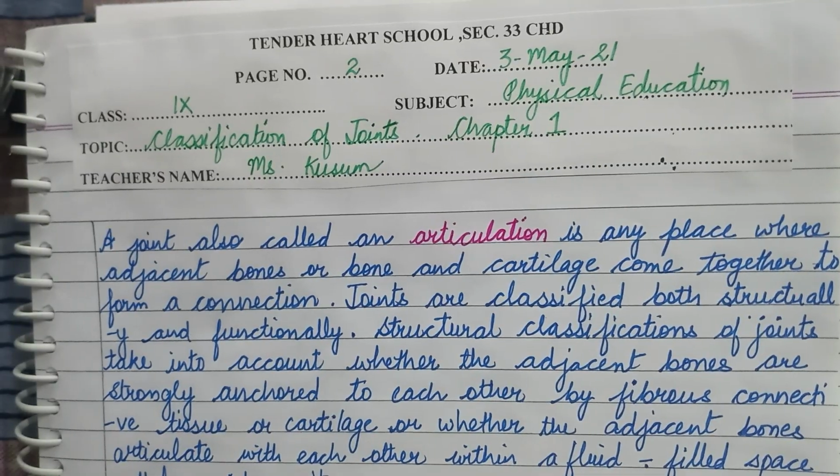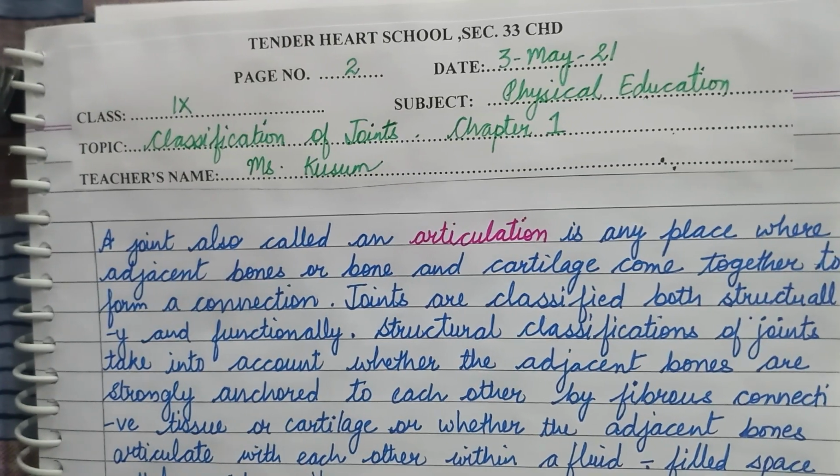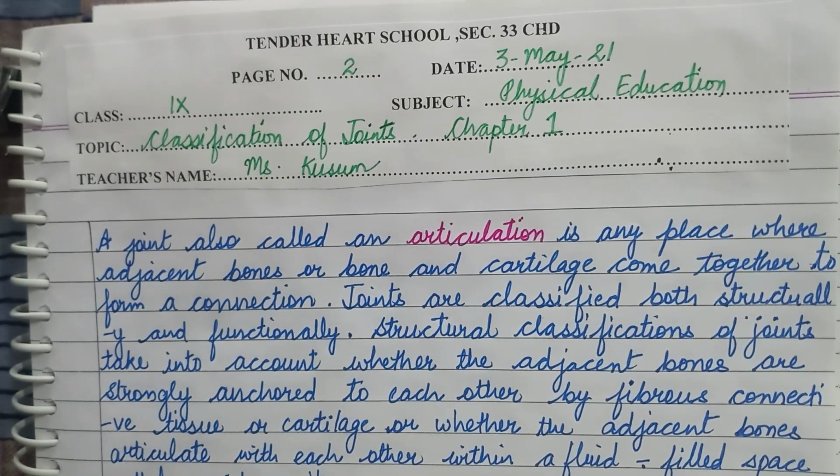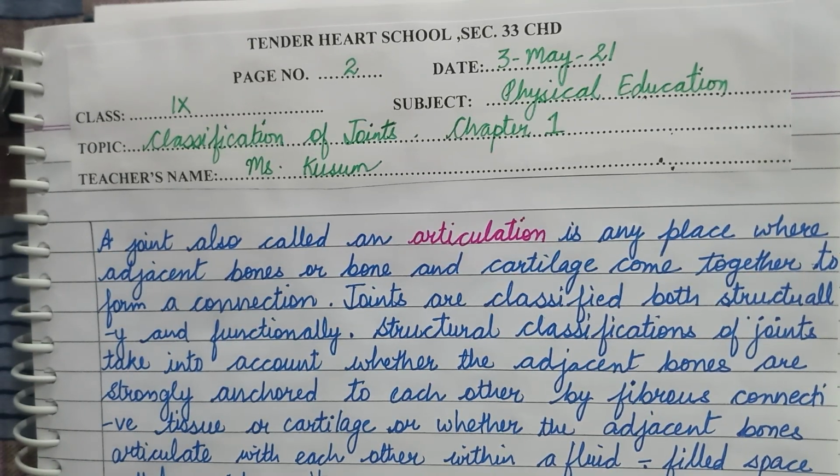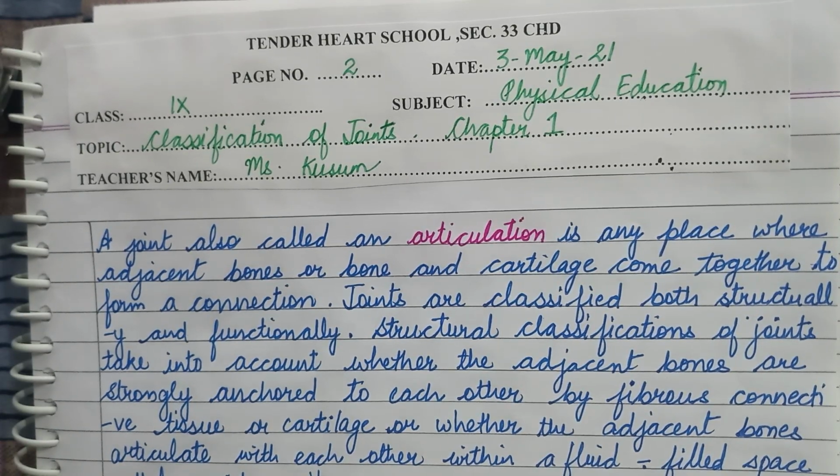A joint, also called an articulation, is any place where adjacent bones or bone and cartilage come together to form a connection. Joints are classified both structurally and functionally.